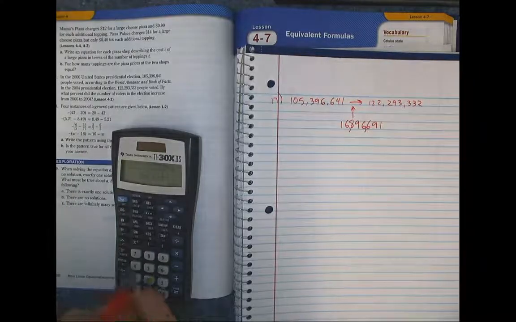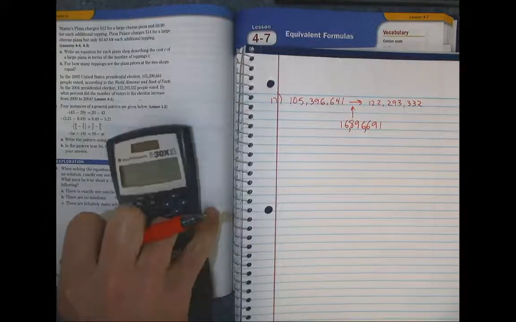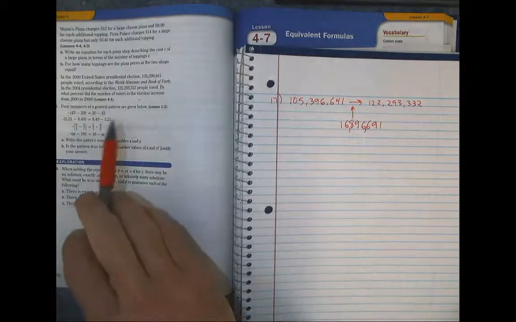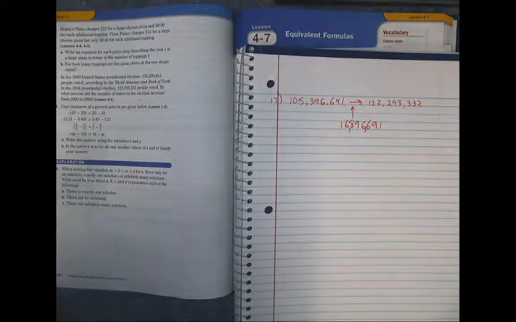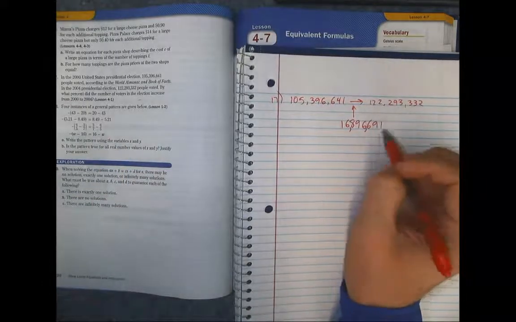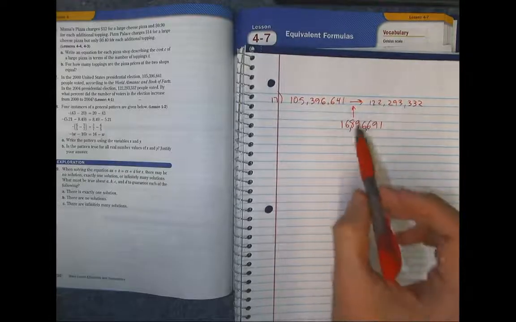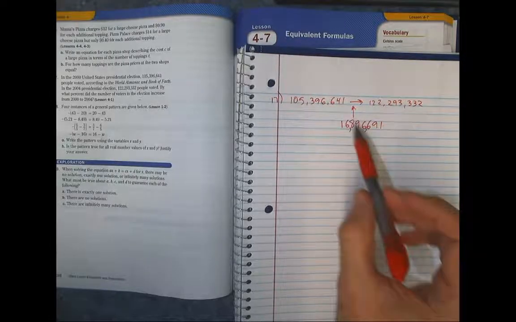So it was a change of a little more than 16 million. So that's the amount that it changed, but we want a percent. By what percent did the number of voters increase? So it's always based on what you started with. Started here, changed by this much, what percent was that, comparing those two?